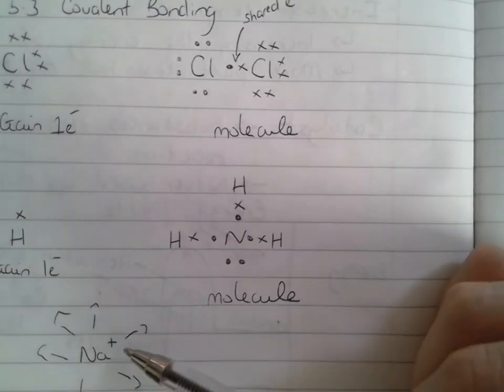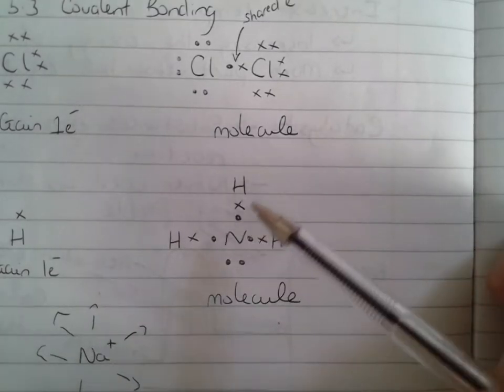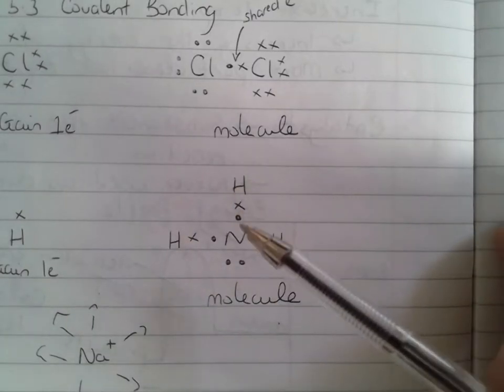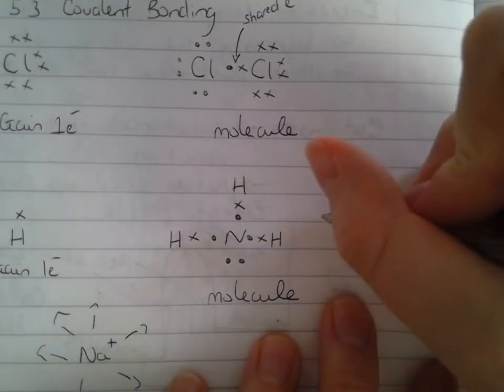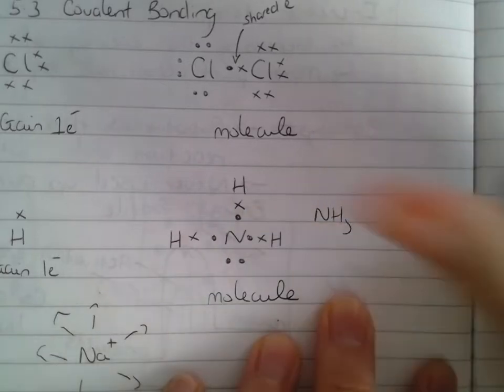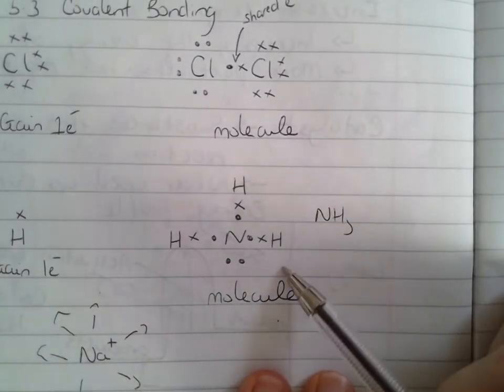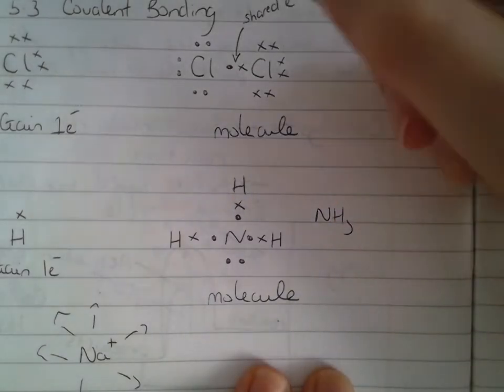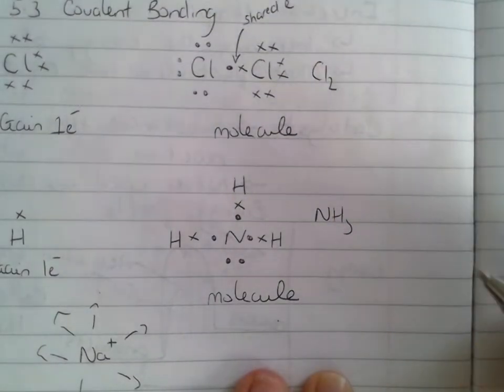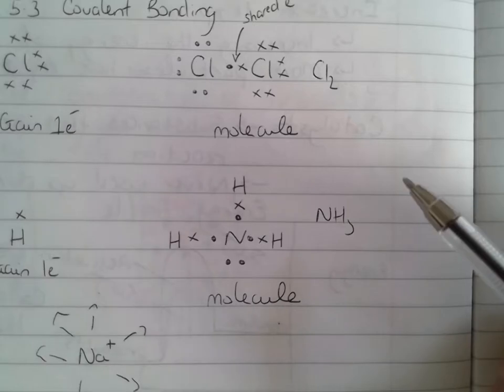Okay, you don't have a giant structure like we did before. You've got a small molecule, and you know exactly how many atoms you've got. So for example, in ammonia, NH3, I've got 1 nitrogen and 3 hydrogen. They're the only 4 atoms in an ammonia molecule. In Cl2, I've just got 2 chlorine atoms in a Cl2 molecule. I don't have any others, okay?